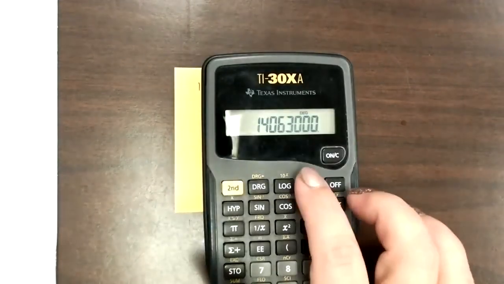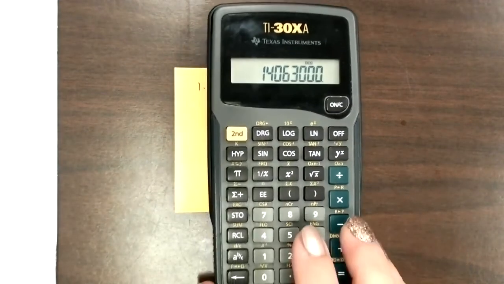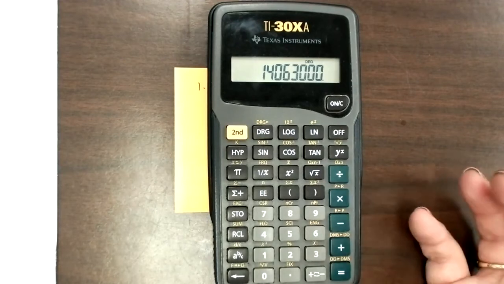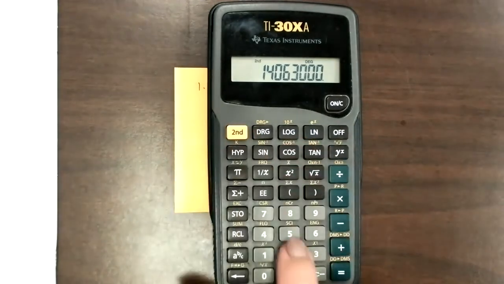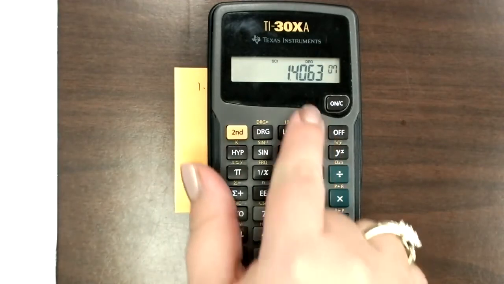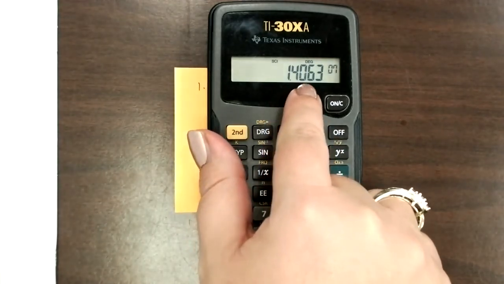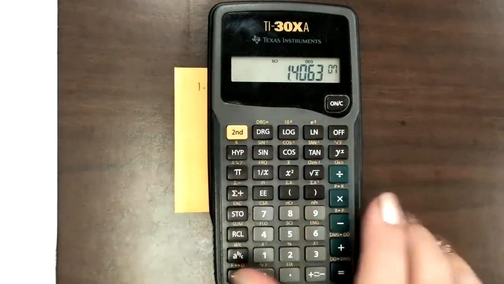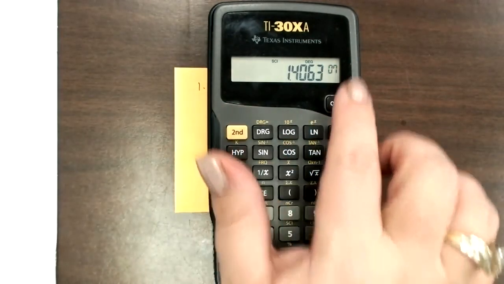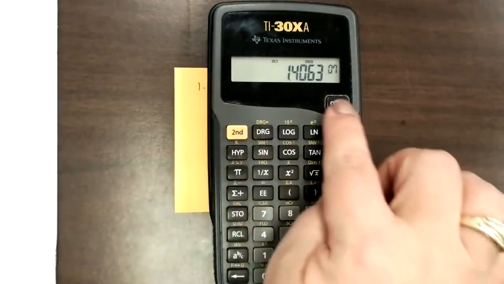And this is my answer. Now, if I wanted to know what that was in scientific notation, because more than likely that's what it would say on the test, I can hit second, psi, and there is my answer, 1.4063 times 10 to the 7th, okay? So this is how you would punch it in the calculator.